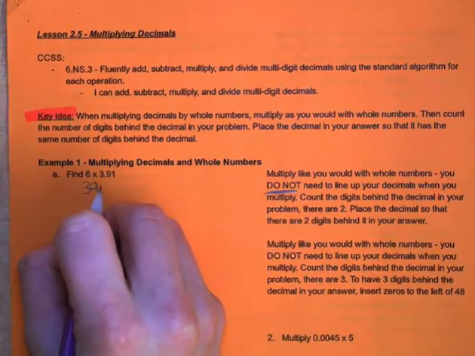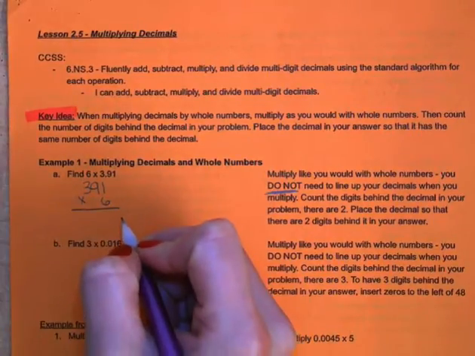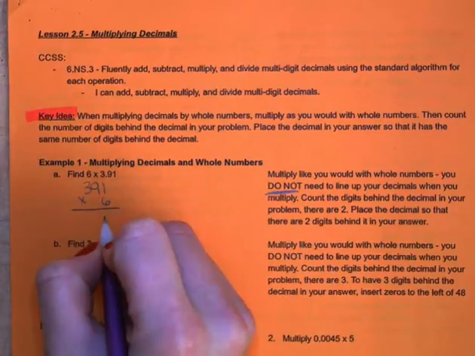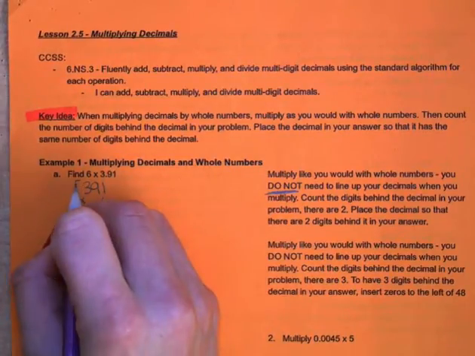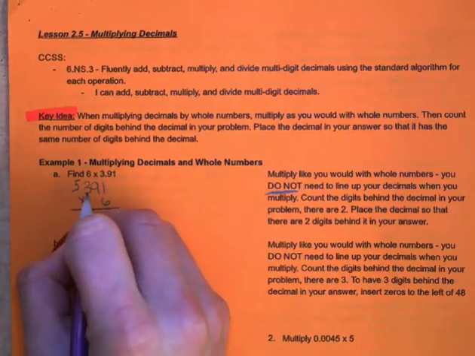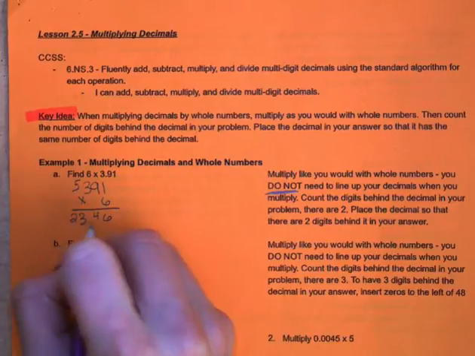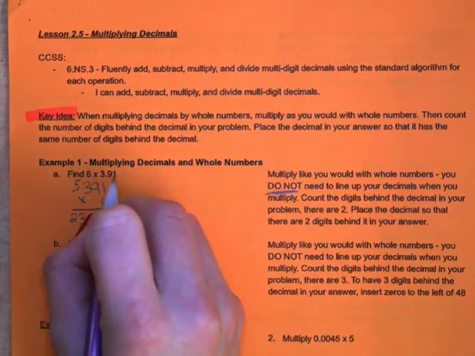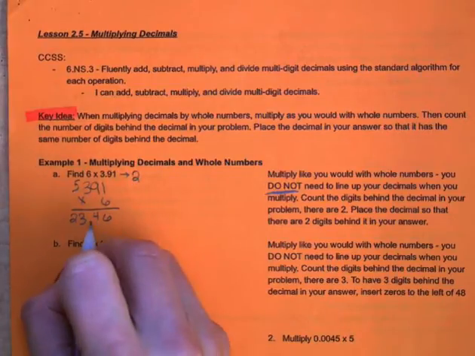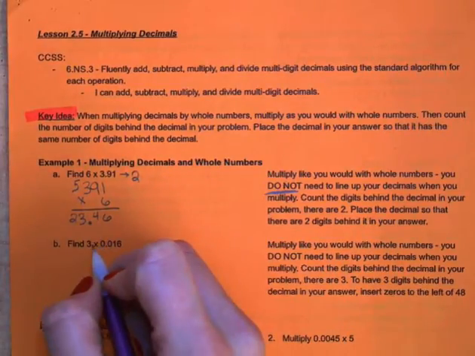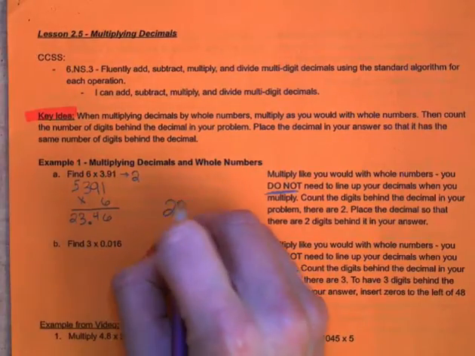Well, we would put 391 times 6, like so, and we're going to multiply like normal. 6 times 1 is 6. 6 times 9 is 54. Carry your 5. 6 times 3 is 18. Plus 5 is 23. Now remember, we had 2 places behind our decimal. So 2 numbers are going to be behind our decimal. So our final answer will be 23 and 46 hundredths.